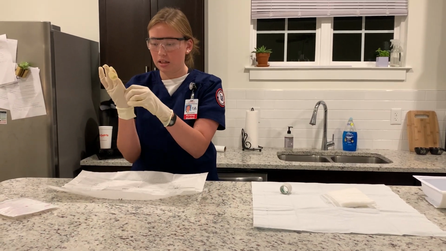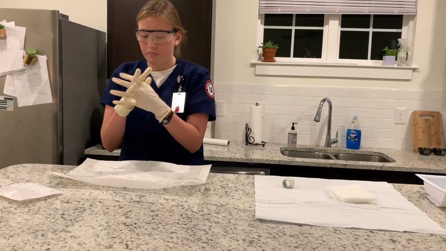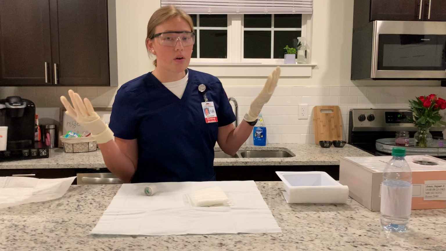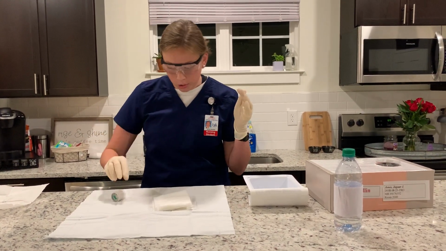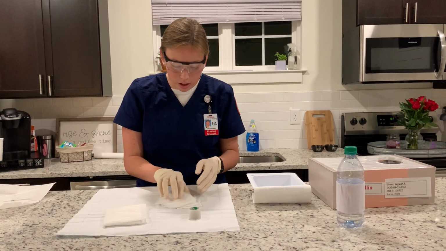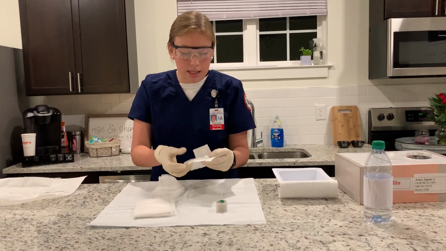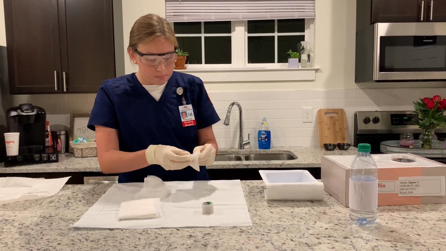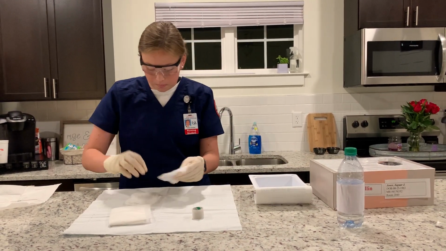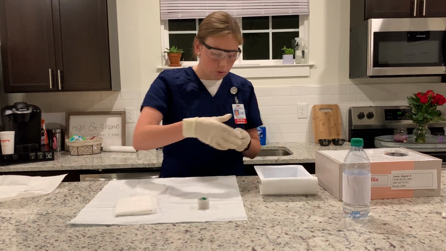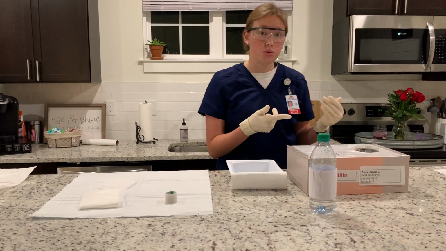Now I can fix anything wrong since both my gloves are sterile. Okay, I'm good to go. Now I will organize my contents on my sterile field now that my hands are sterile. Move this over here. Okay. I'm going to soak some 4x4 gauze in the saline solution. I'm going to soak 5. 1, 2, 3, 4, 5. Okay.